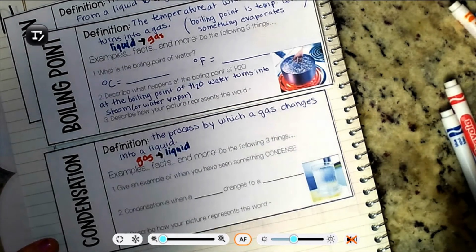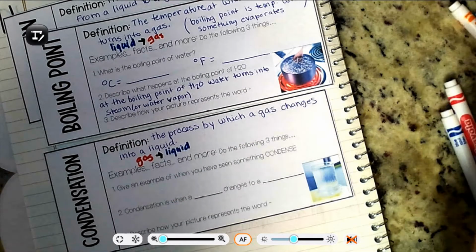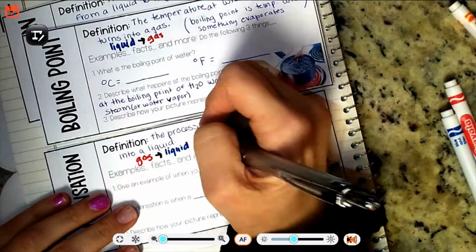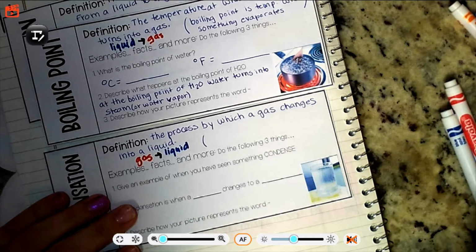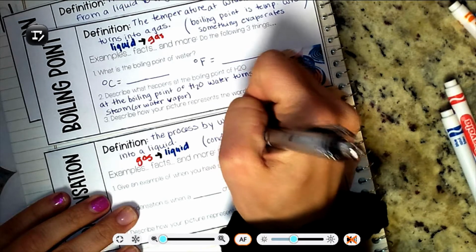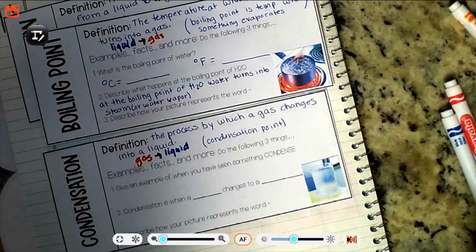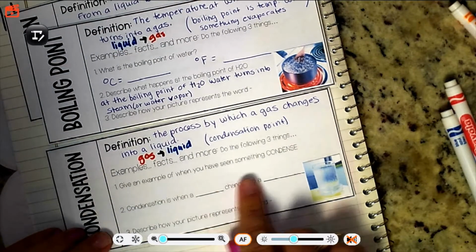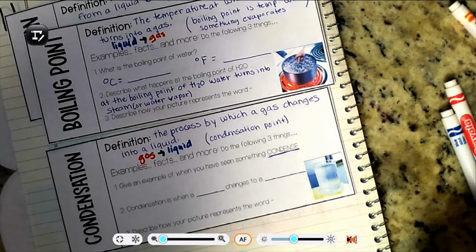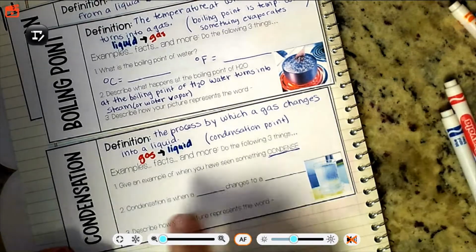So this also happens at the boiling point, kind of like how freezing and melting were the same. You can call it the condensation point, or for water, it has a specific name, the dew point. But whenever you find it, it's going to be the same temperature as boiling point. Don't really use that term very often. So give an example of when you have seen something condense. That is when it goes from a gas to a liquid. Hint, the picture. So you gotta do this one on your own.